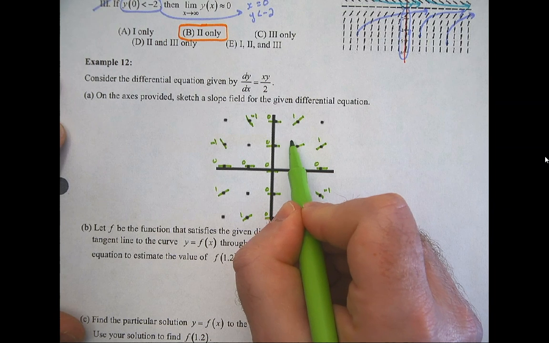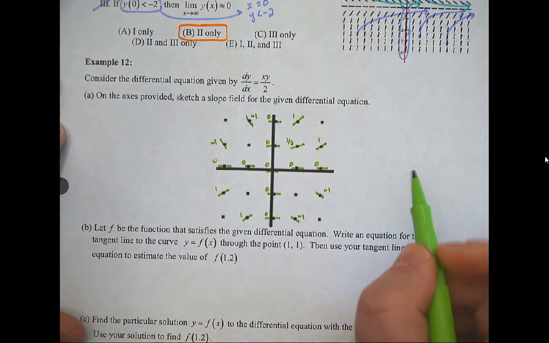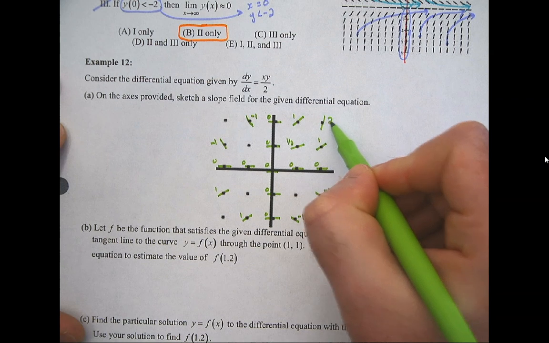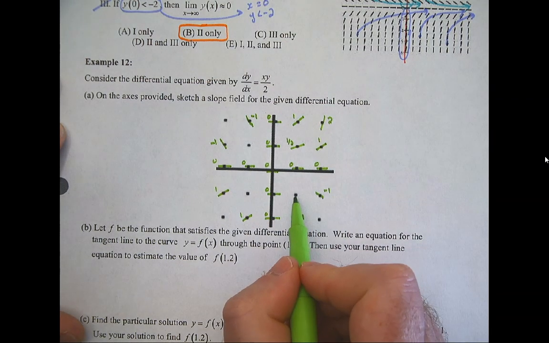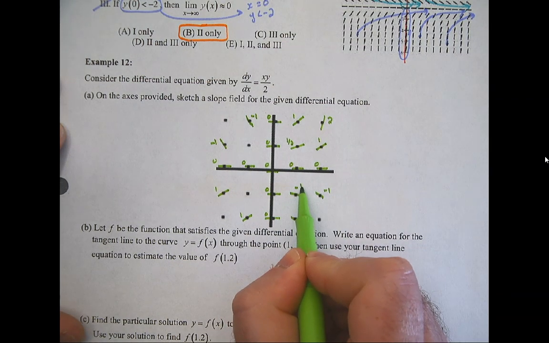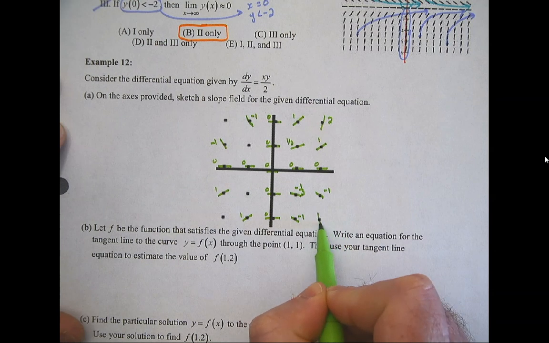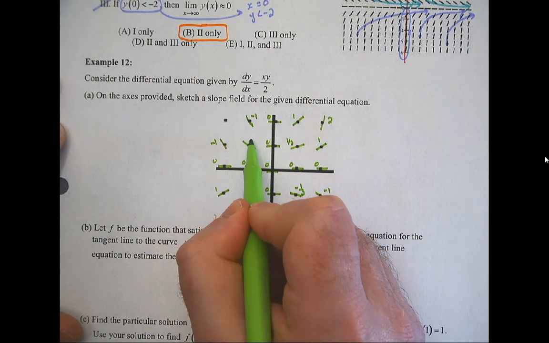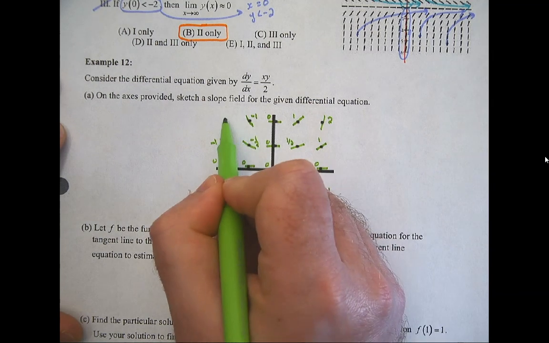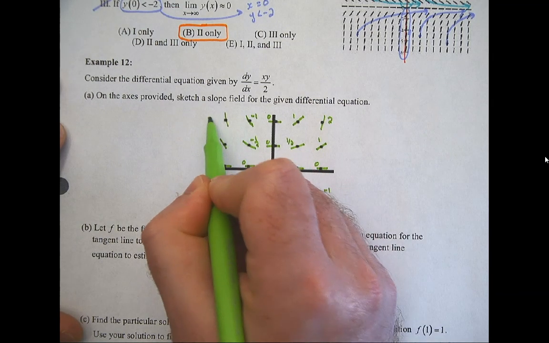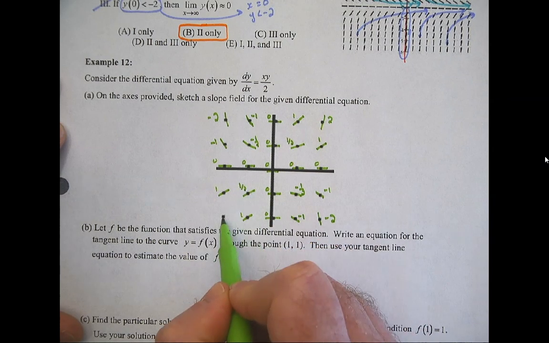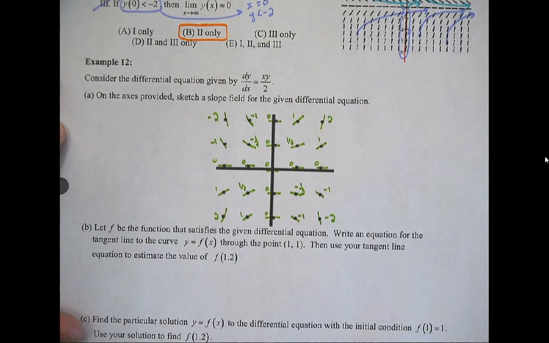Like I said, you don't have to be perfect. It's just got to be decent. This is a slope of 2. This is a slope of negative half. This is a slope of negative 2. This is a slope of negative half. This is a slope of negative 2. Positive half, positive 2.